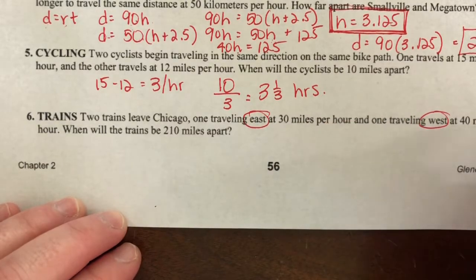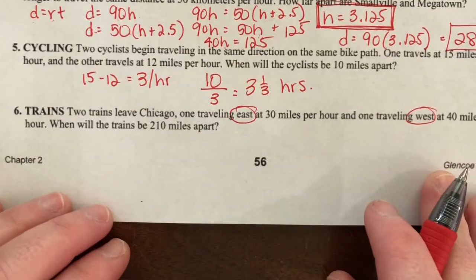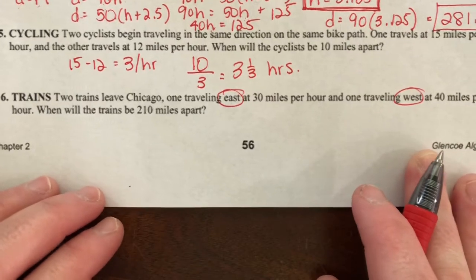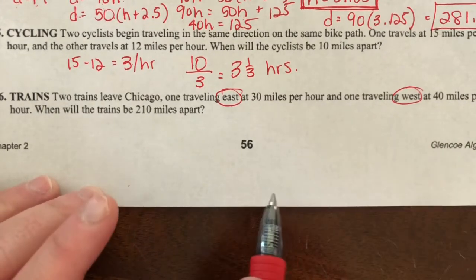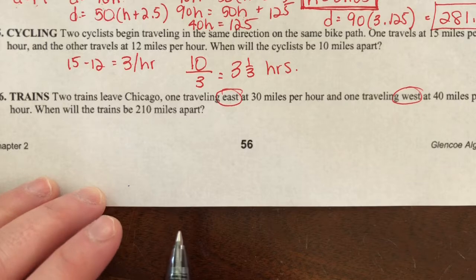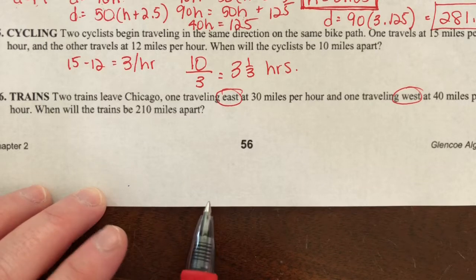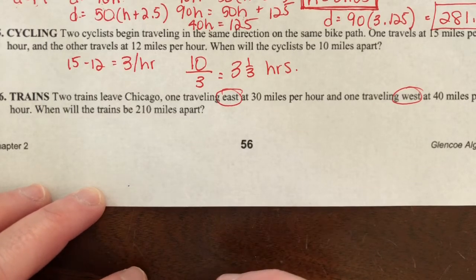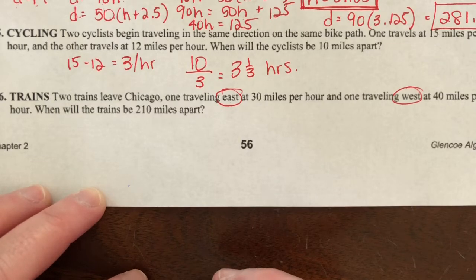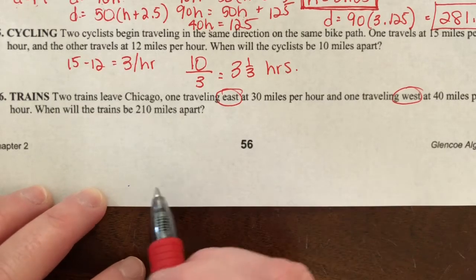traveling west at 40 miles an hour. When will the trains be 210 miles apart? So they're going in opposite directions, right? This was like that very, very number one. Mr. Anders and Miss Rich left home. One went 80 kilometers an hour, one went 100. We're solving this the same way.